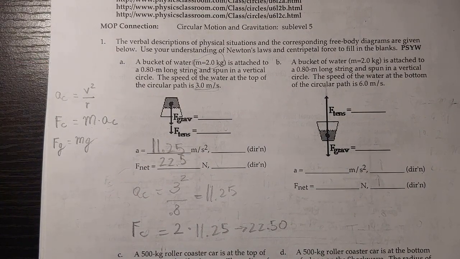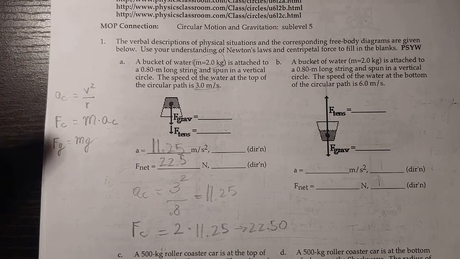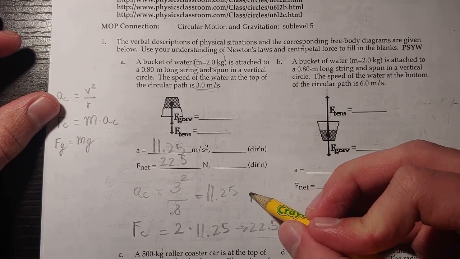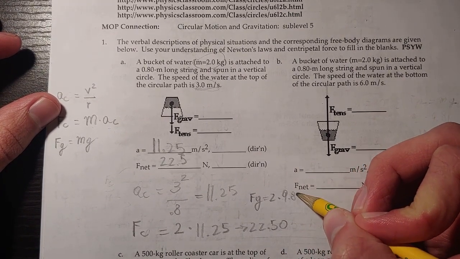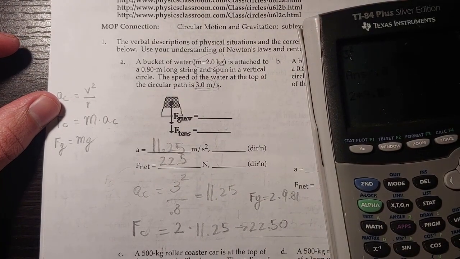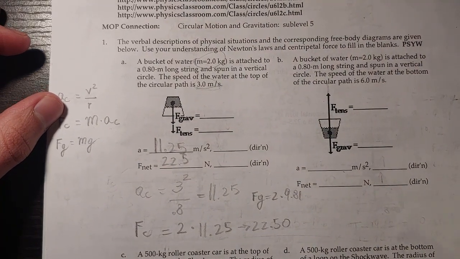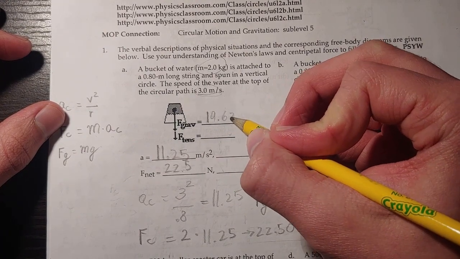And now we can find the force of gravity, which is the mass of the object, 2 kilograms, times the acceleration due to gravity. So 2 kilograms times 9.81, and that is 19.62. Let's put it down here, 19.62.